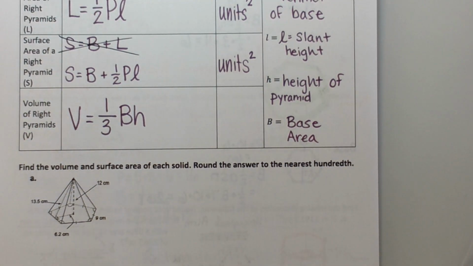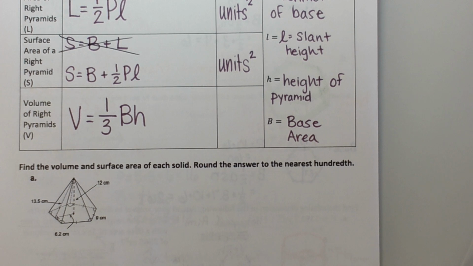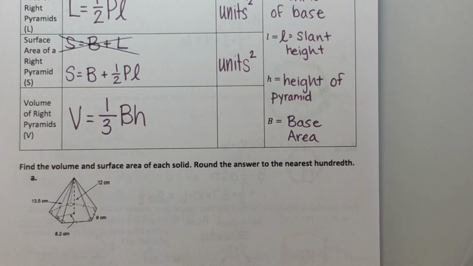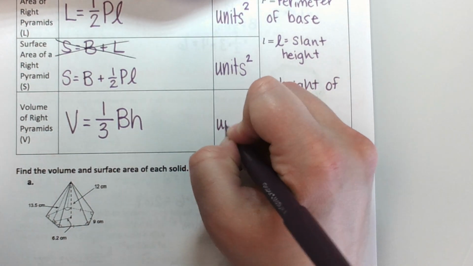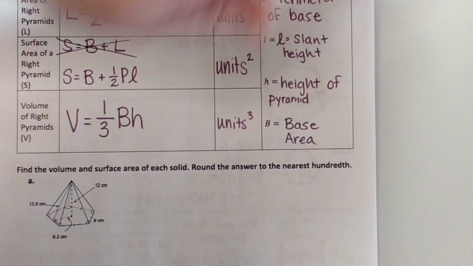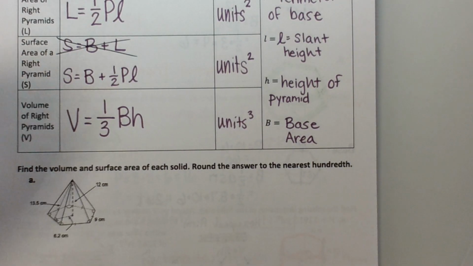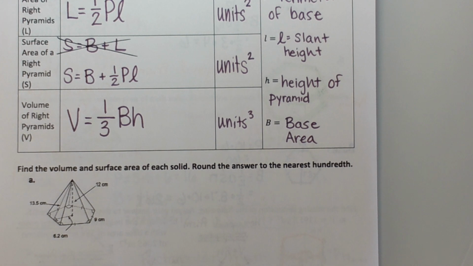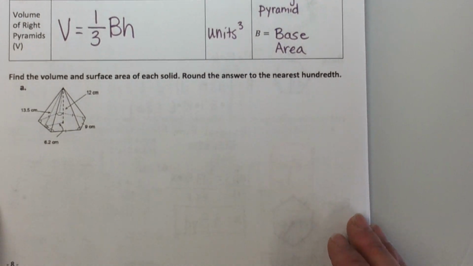Remember, capital letter means it's something you're actually going to have to calculate. You can't just look at the shape and say, that's what it is. What kind of units are going to go on a volume? Units cubed. Okay. By the way, I could have done the same thing with the triangle. It's always 1/3.